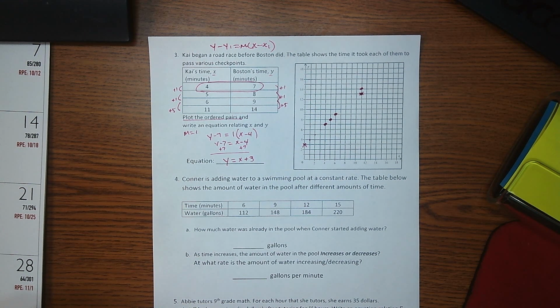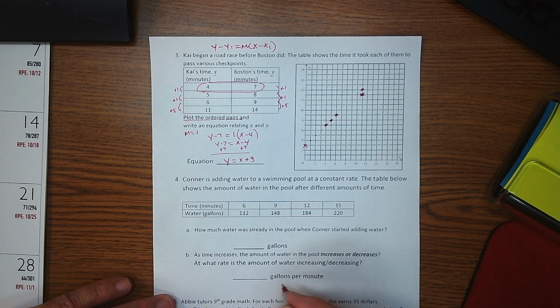Connor is adding water to a swimming pool at a constant rate. The table below shows the amount of water in the pool at different amounts of time. Okay, so my first question, I want to know this question first. How many gallons per minute is he adding to the pool?